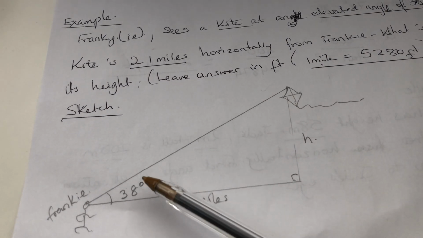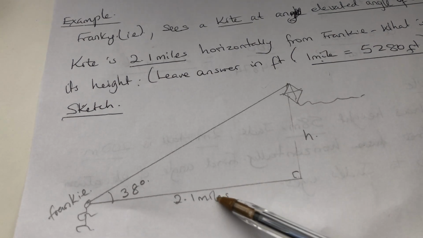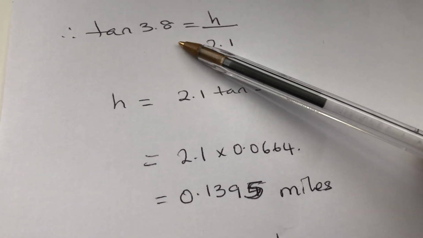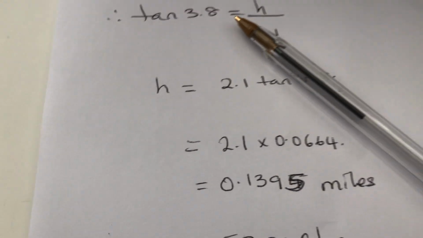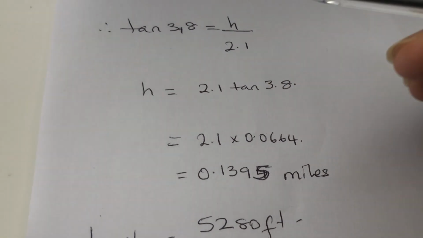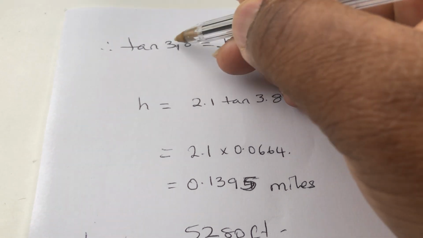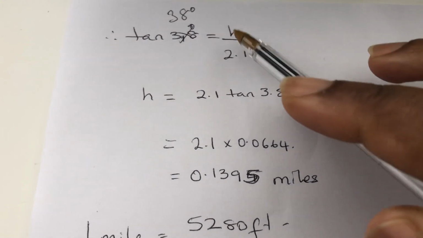Again we need tan, because we know the opposite and we know the adjacent. So tan of 38 degrees equals the height.